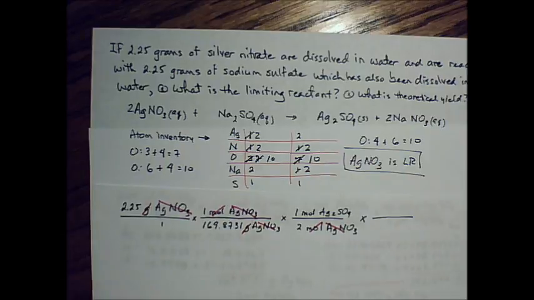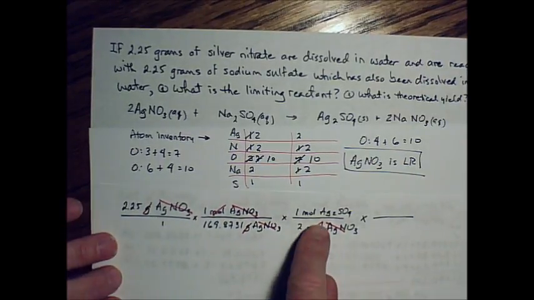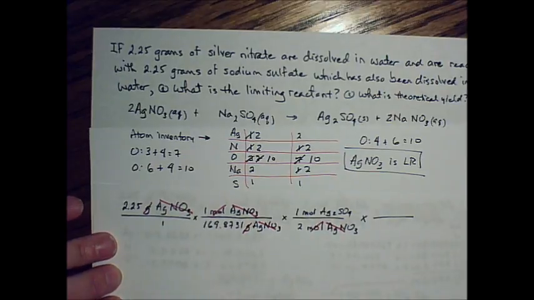So now we have to do a new molar mass? Yes, because you don't have the molar mass of this species now. You have to calculate that molar mass.